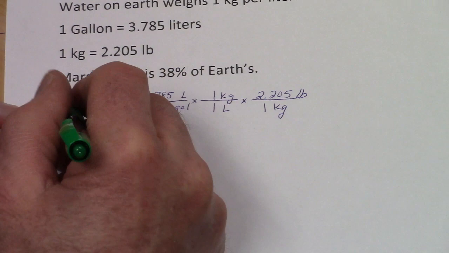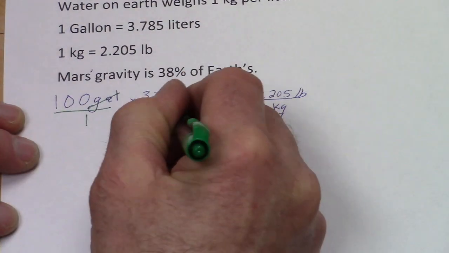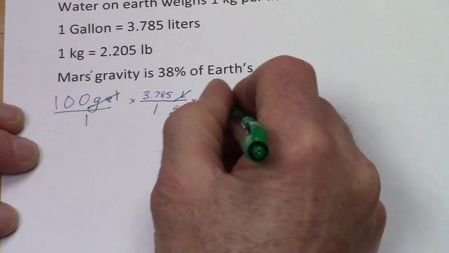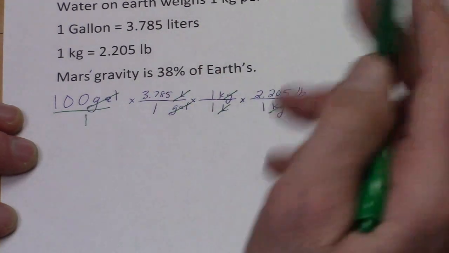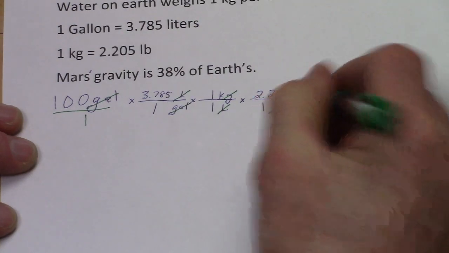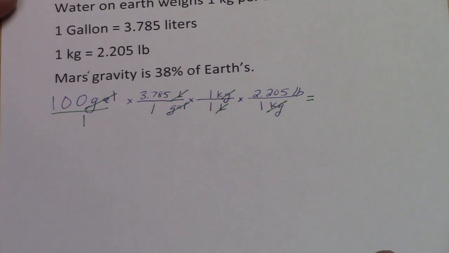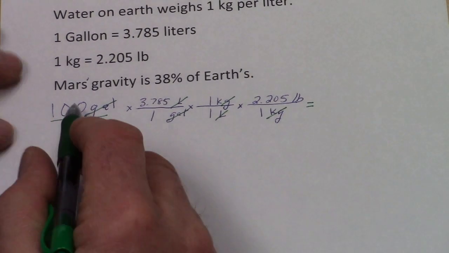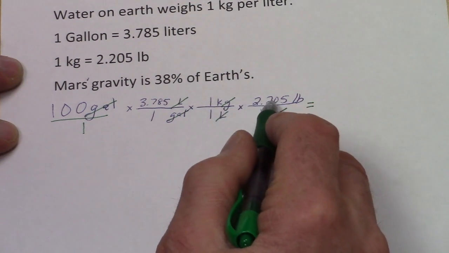Now we'll come along and just make note of the reducing that's involved. Of course, this really is 100 gallons over 1. The gallons will reduce, the liters will reduce, the kilograms will reduce, and the only unit left in the numerator will be pounds. And so notice all our denominators in this particular conversion are 1. So we're going to take 100 times 3.785 times 1 times 2.205.